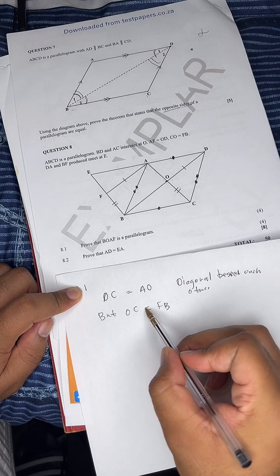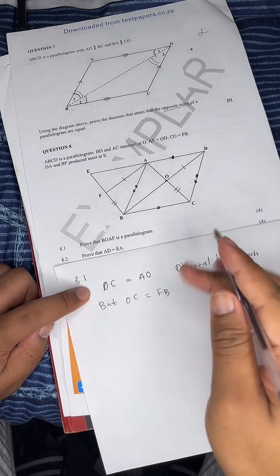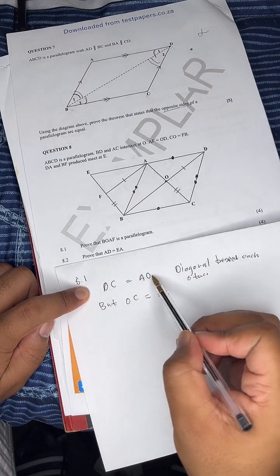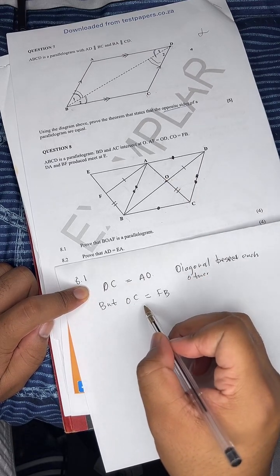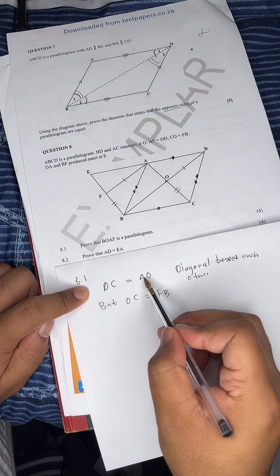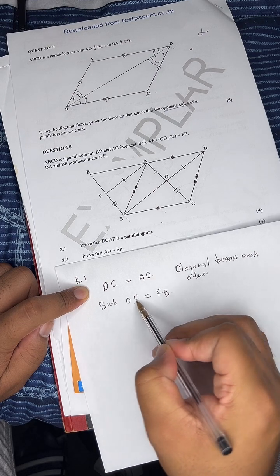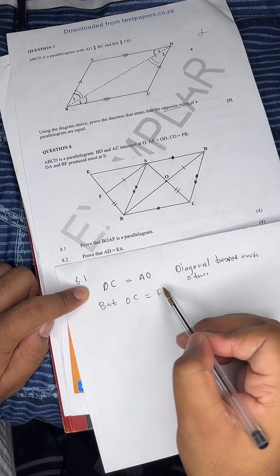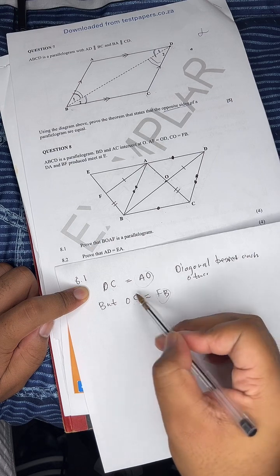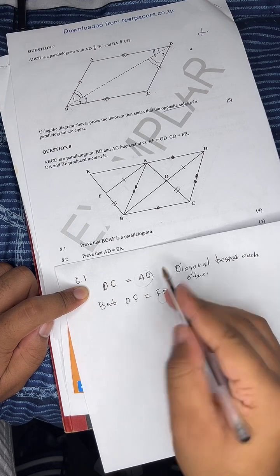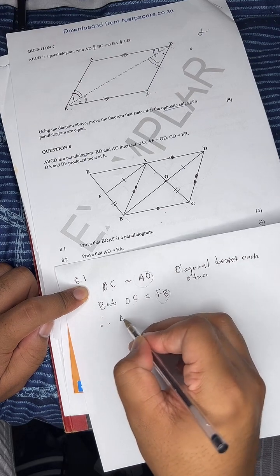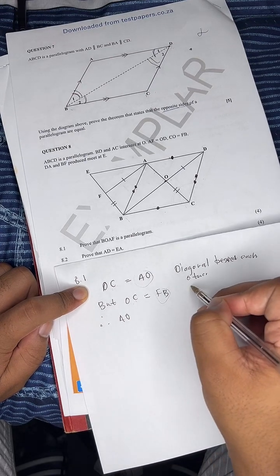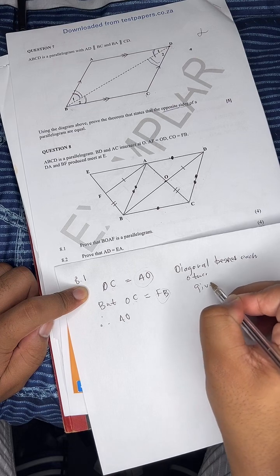So if OC equals FB, and remember we said OC equals AO because diagonals bisect each other, we can then say since OC equals AO and OC is also equal to FB, these two will also be equal. Therefore, AO will also be equal to FB. The reason for this is given, okay?